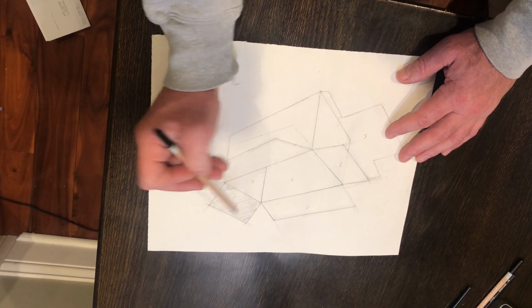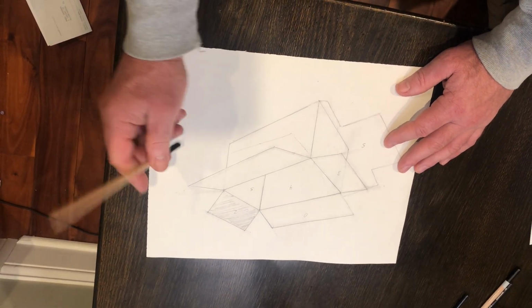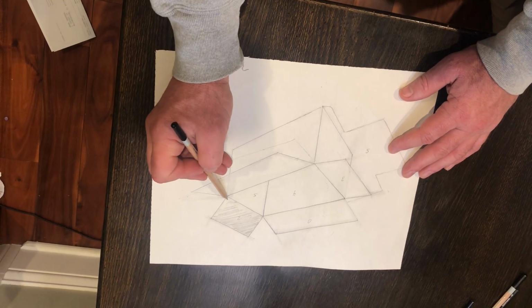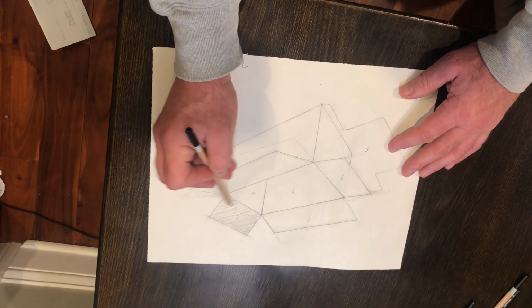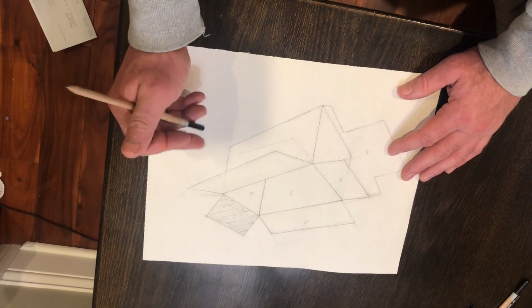Okay, if I'm getting ready to shade a plane, I would go ahead and erase that little number you wrote, just so you don't see it before you start shading, so you don't accidentally draw it darker than that plane is supposed to be and have to go back and erase and fix it.